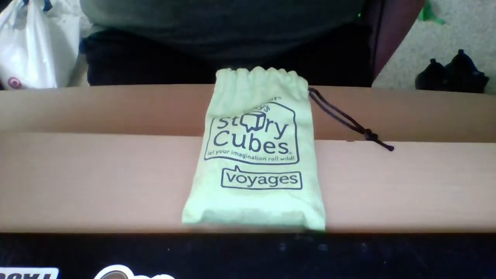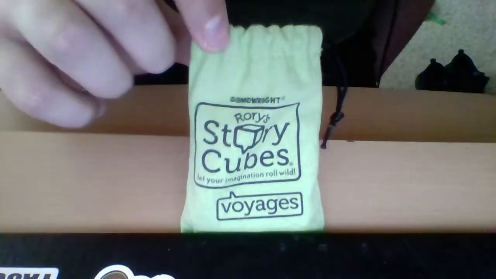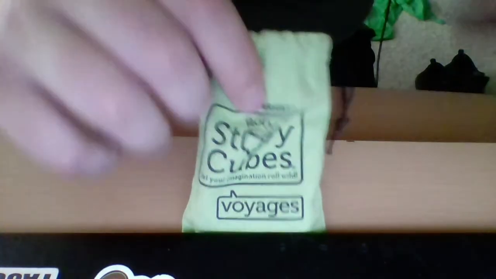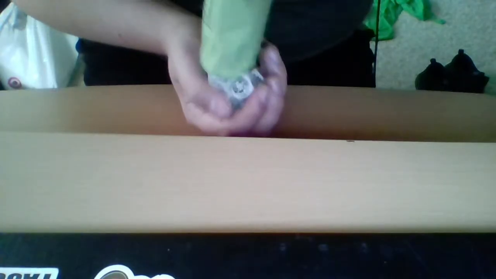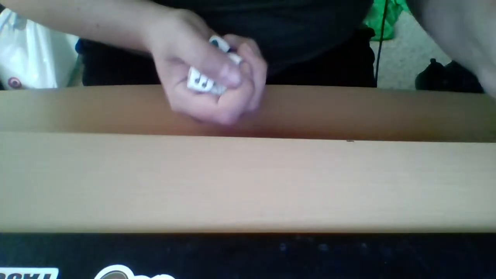Today I'm going to be doing something a little different. If this works out properly, I'm going to be rolling story cubes to help me write a story for an RPG Maker horror game. I played a game called Blank Dream, and it really inspired me to make a horror game in that style. So here we go. No pomp and circumstance.